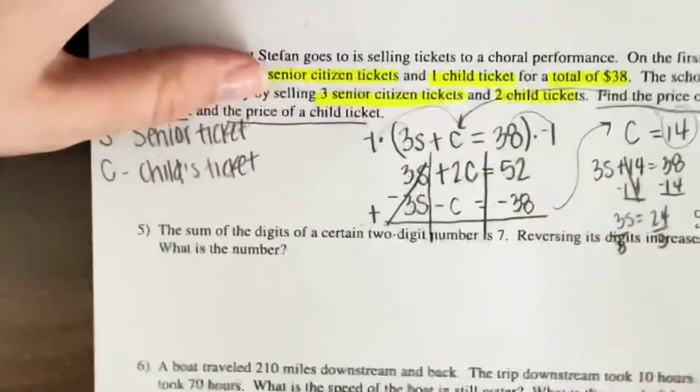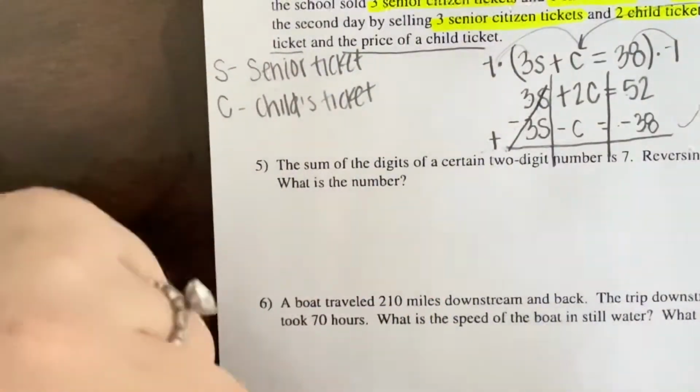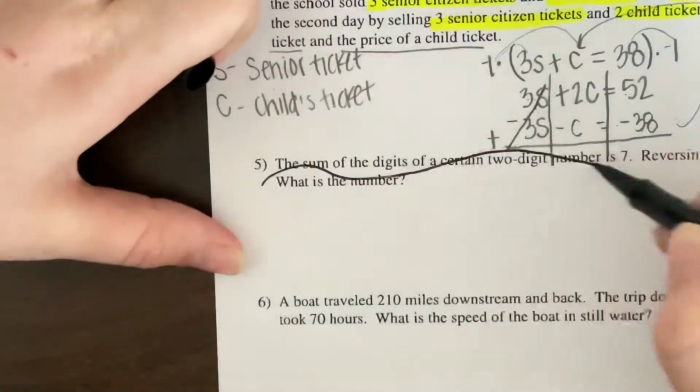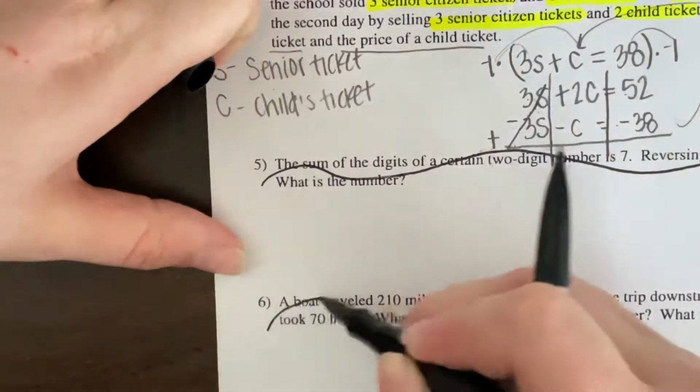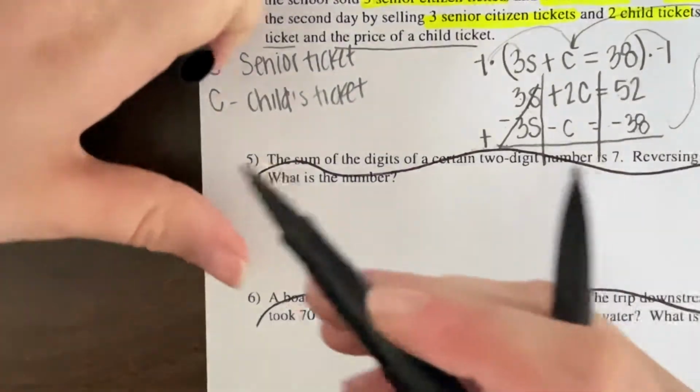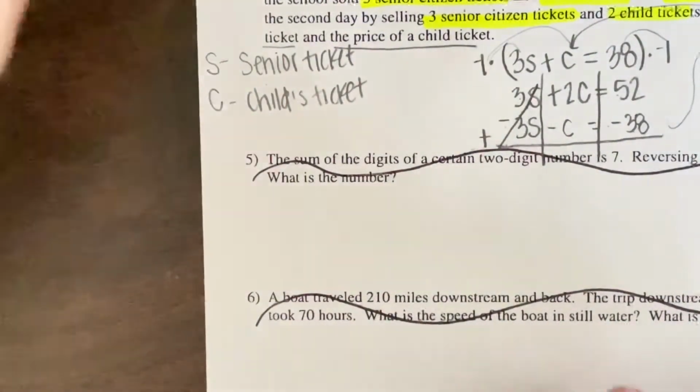All right, we are not doing number 5, and we are not doing number 6. Okay, so we'll flip to the back.